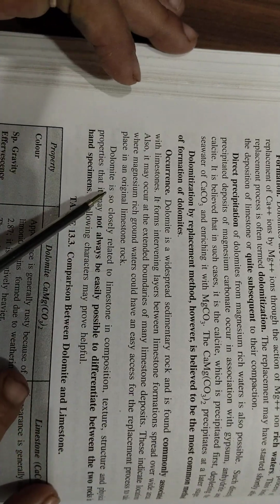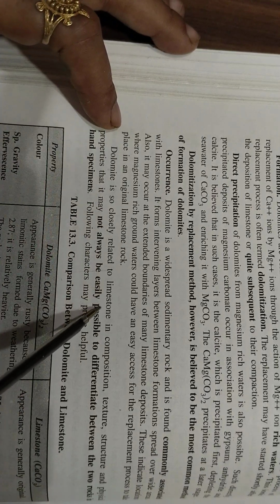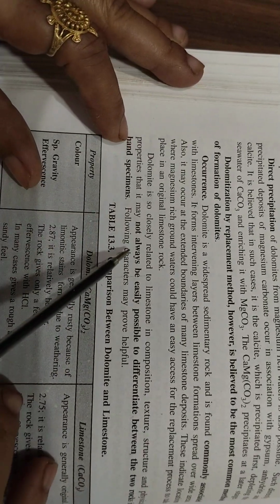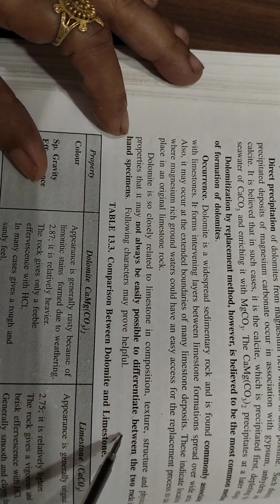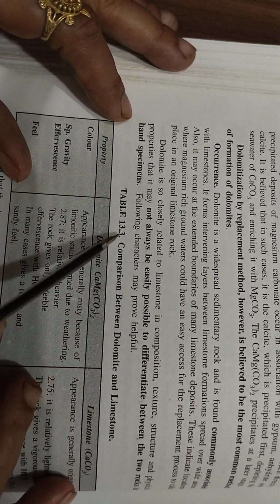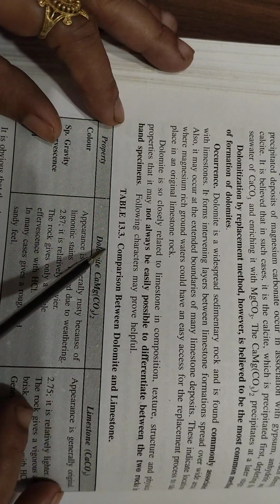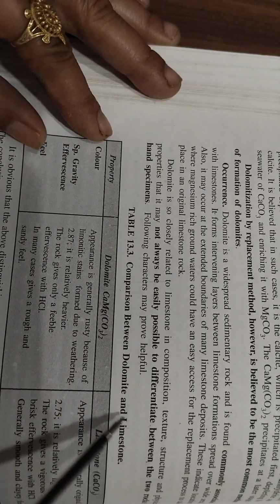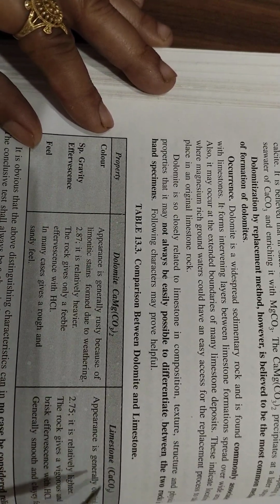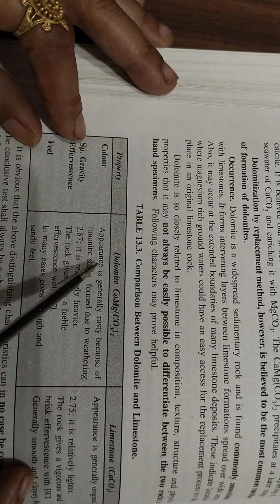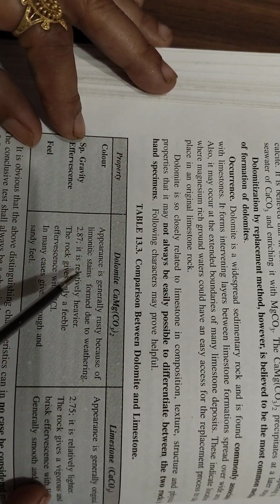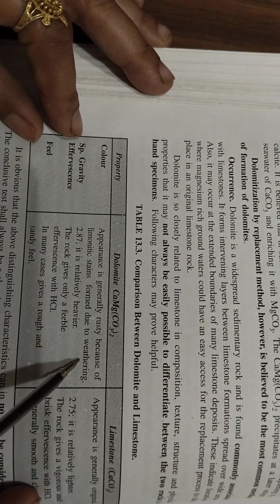original limestone rock. Dolomite is so closely related to limestone in composition, texture, structure, and physical properties that it may not always be easily possible to differentiate between the two rocks in a hand specimen. The following characters may prove helpful in comparing dolomite and limestone. Composition: dolomite is calcium magnesium carbonate, limestone is calcium carbonate. Color: dolomite's appearance is generally rusty because of limonitic stain formed due to weathering.